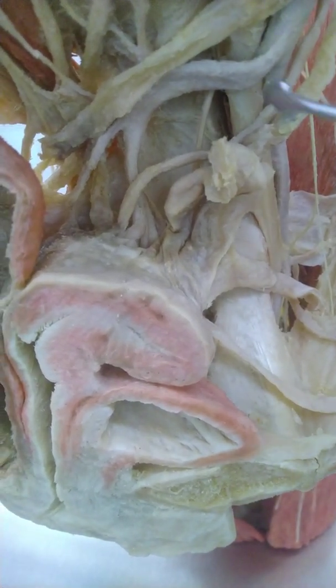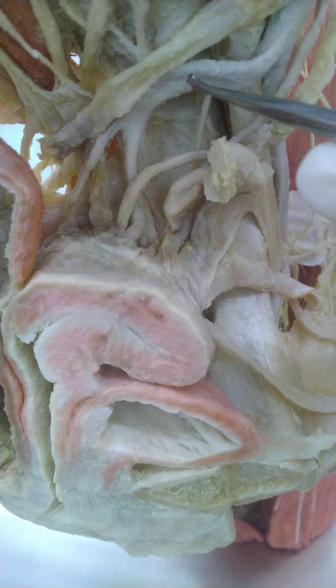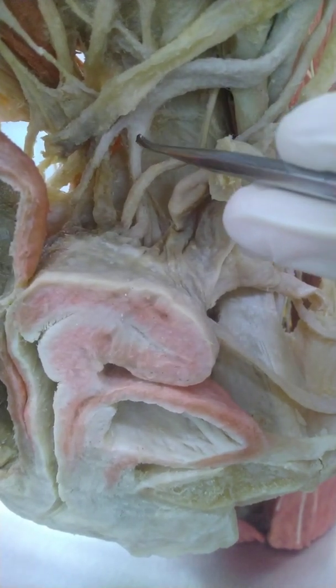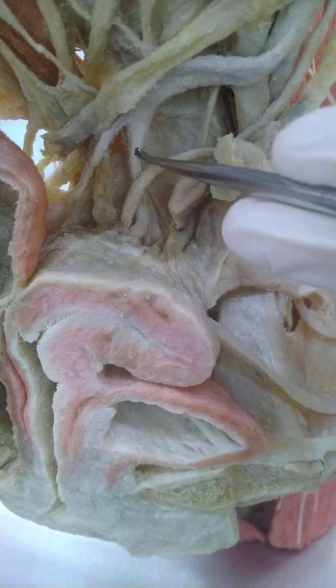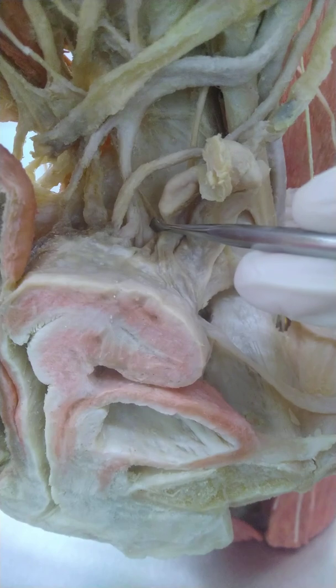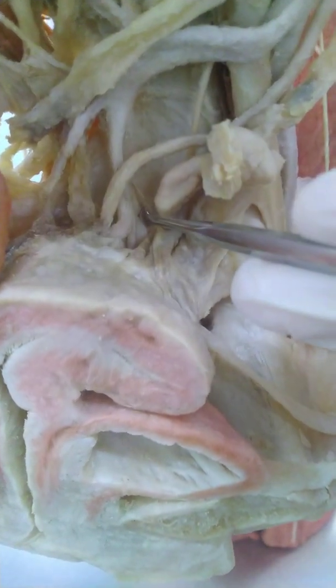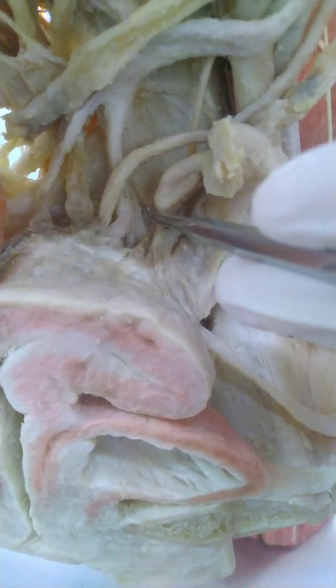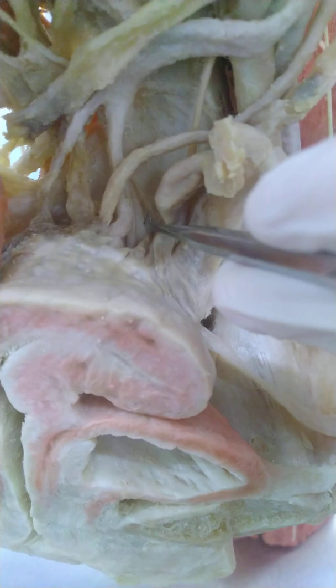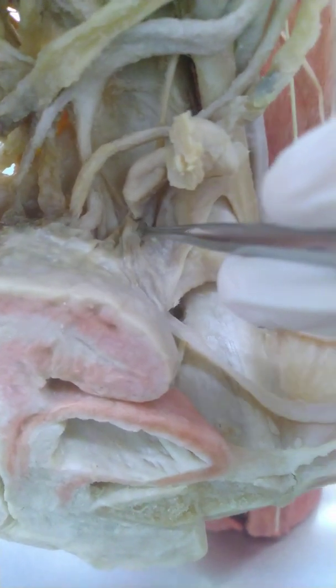So once again, this will be the internal iliac artery, anterior division right there. Anterior division, which is the origin of the umbilical artery. This part right here is the proximal segment of the umbilical artery.